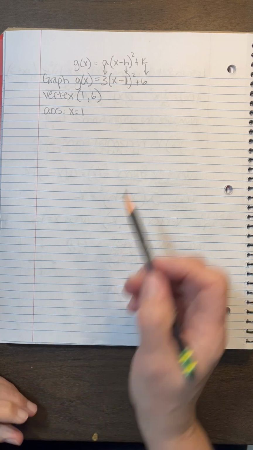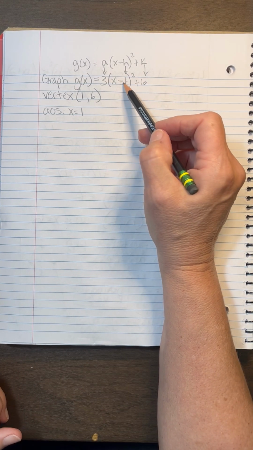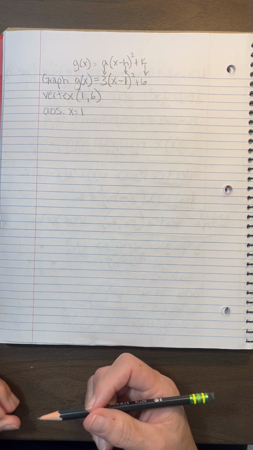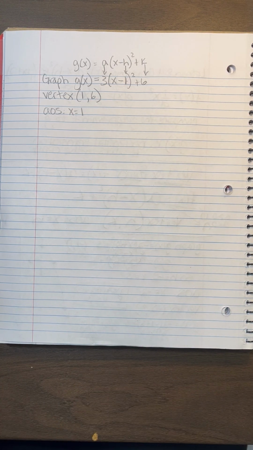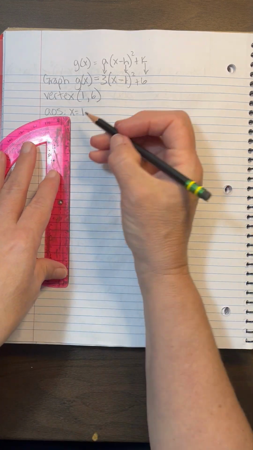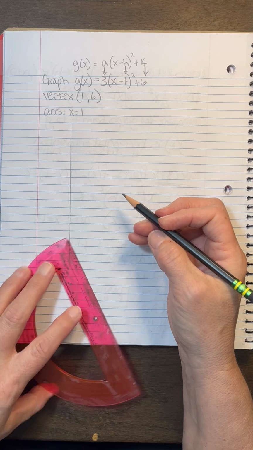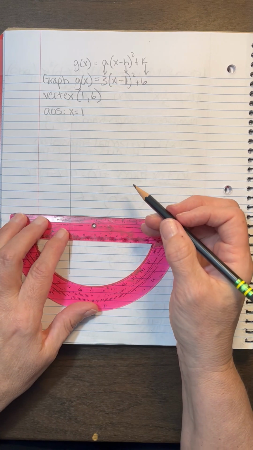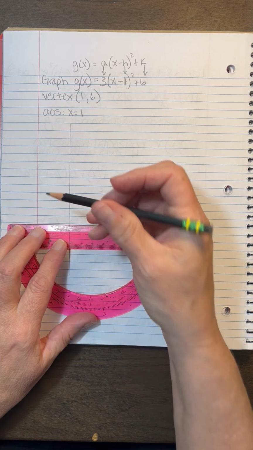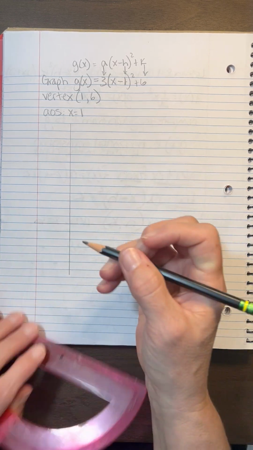All right, remember, whatever this looks like in here with the x, it's always just going to be opposite of what it looks like. Okay, let's draw our graph. We'll get started here. I'm actually going to make it pretty tall. And then I'm going to count by 2s.